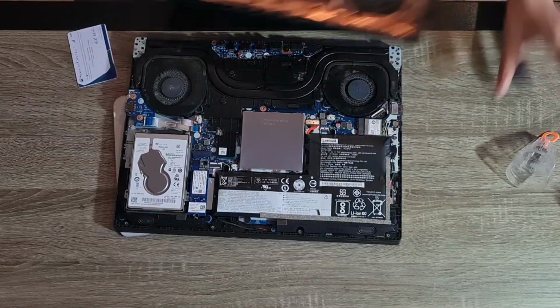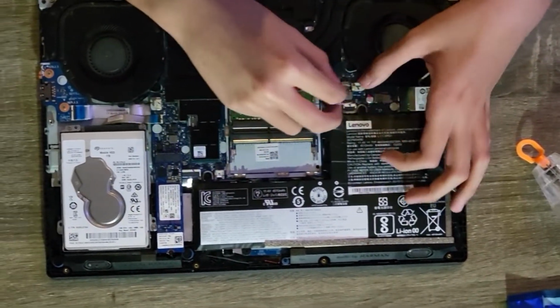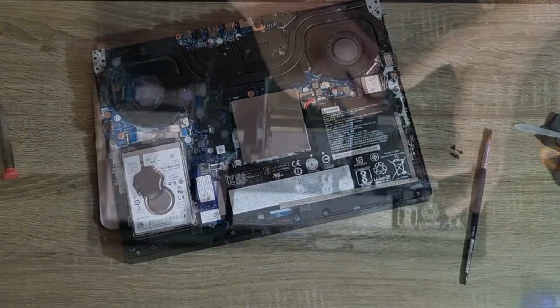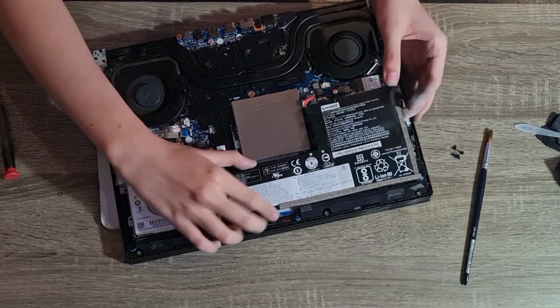The fourth step is to carefully unplug the battery's cable with your hand or with a tweezer. Afterward, unscrew all of the screws holding down the battery, slowly pry the battery out of the laptop, and extract it out of the laptop.